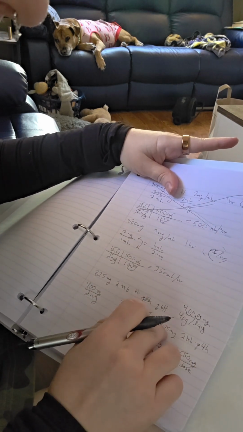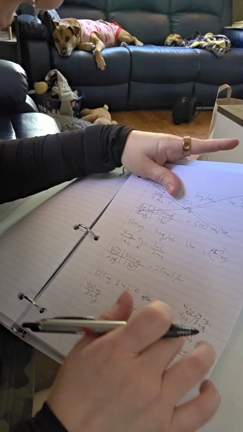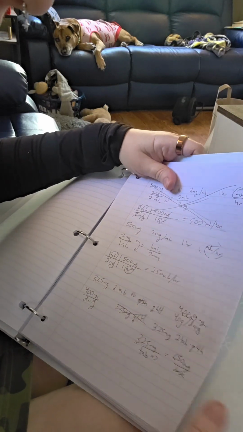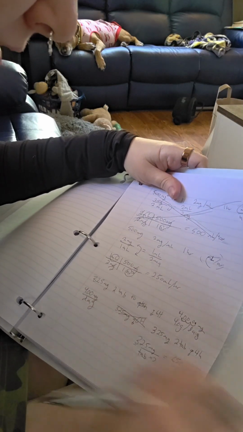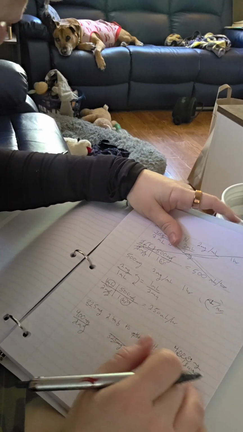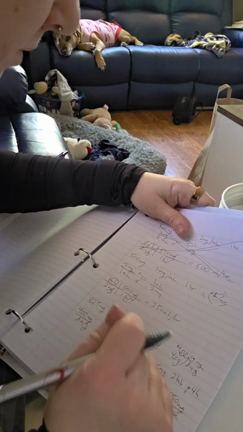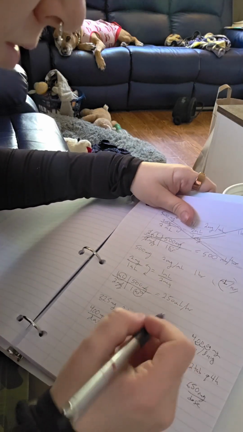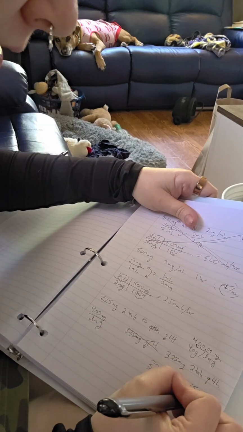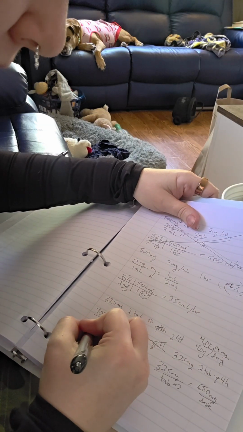We all should know this one by now because everything, especially acetaminophen, seems to be given at 325 milligrams. So we have 650 milligrams per dose.